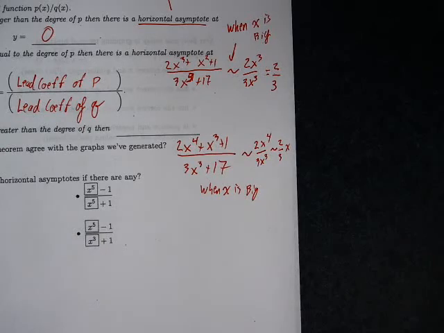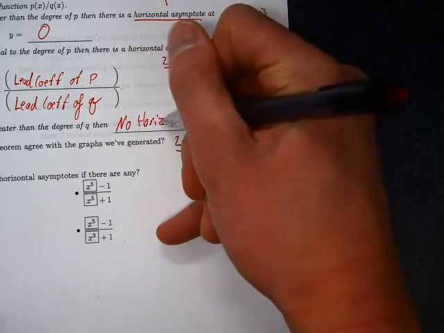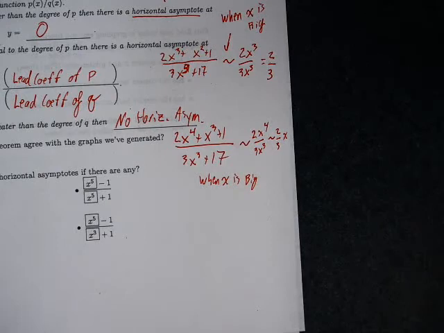But remember, x is really, really, really big. If x is really, really, really big, then what can you tell me about 2/3 times a really big number? It's still big. Multiplied by, not divided by. So it's still big. So it's not getting close to any particular number. There is no horizontal asymptote. Any questions about that? Do the claims seem reasonable? Do they make sense that those things should be true?